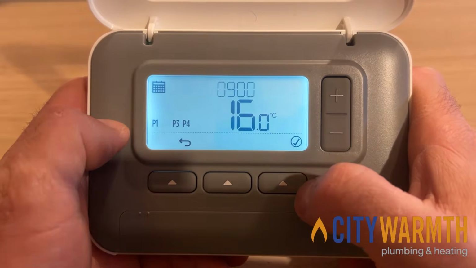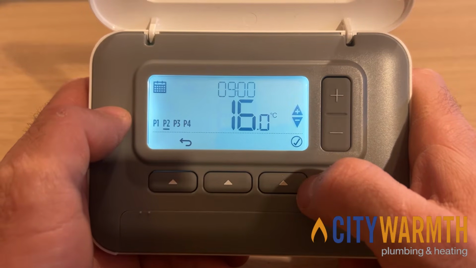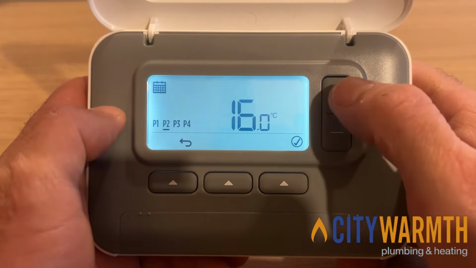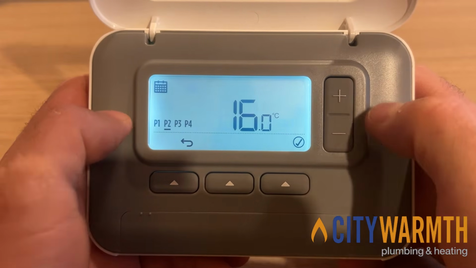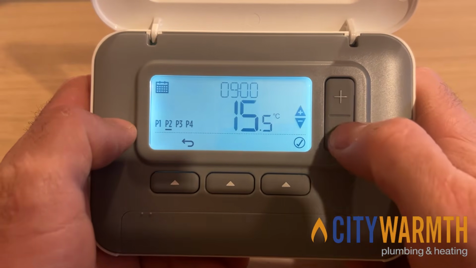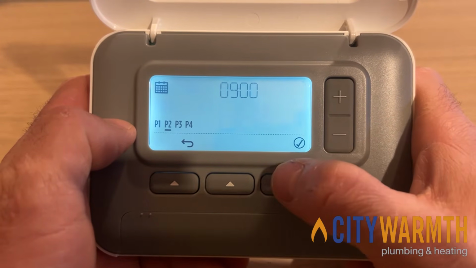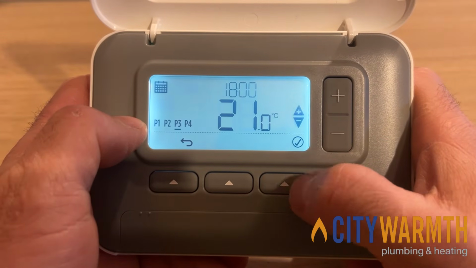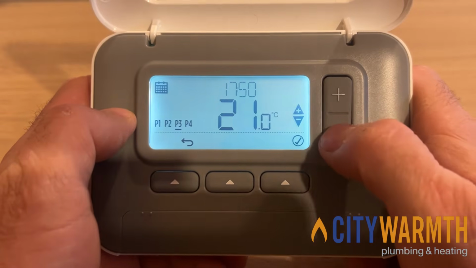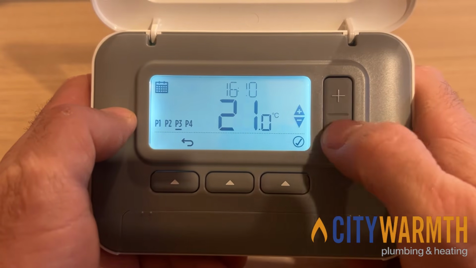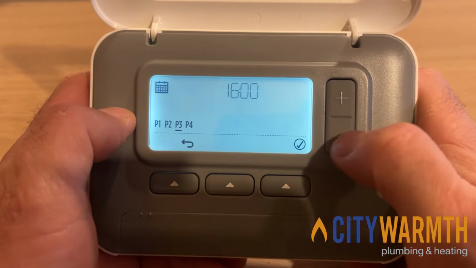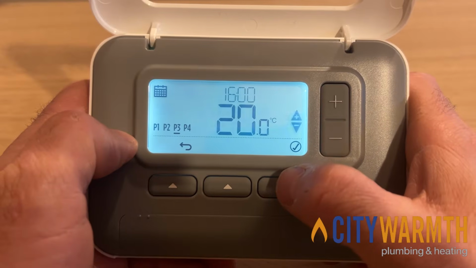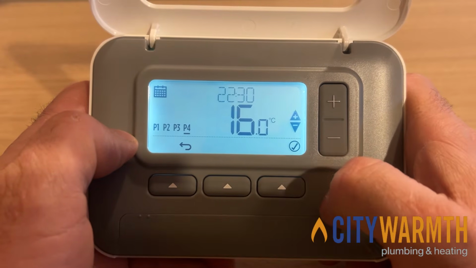Next one. Let's say you are leaving the house at 9 o'clock, but you don't want your house to drop below a certain temperature. P2. 9 AM you're leaving, so between 7 and 9 we've got 20 degrees, and then you don't want the house to drop below 15 degrees, so while you're out, the house will stay at 15 degrees. You're coming back from work or from picking the kids up from school, want P3. At 4 o'clock, we want the house to be 20 degrees, so we set 4 o'clock, we set 20 degrees. The boiler will come on before 4 o'clock to bring the room up to 20 degrees before we arrive home.